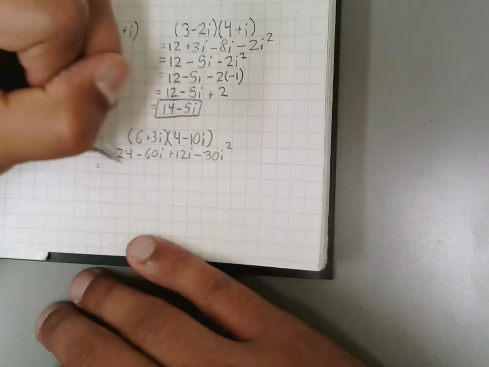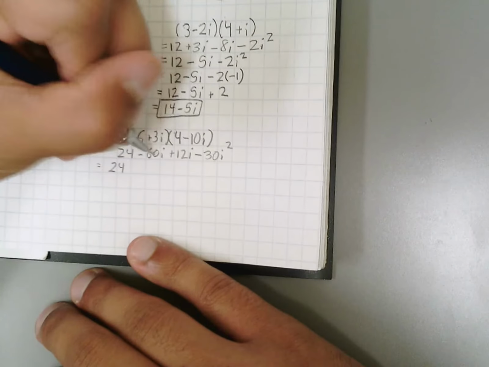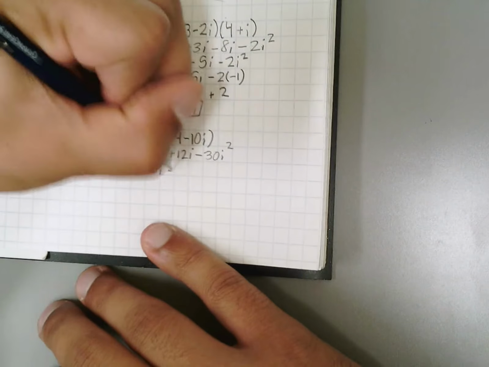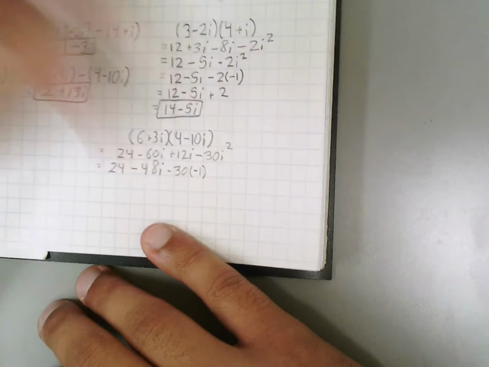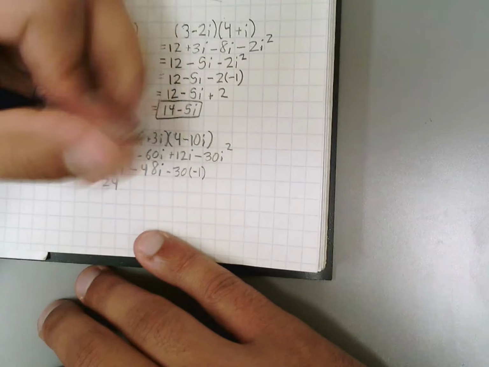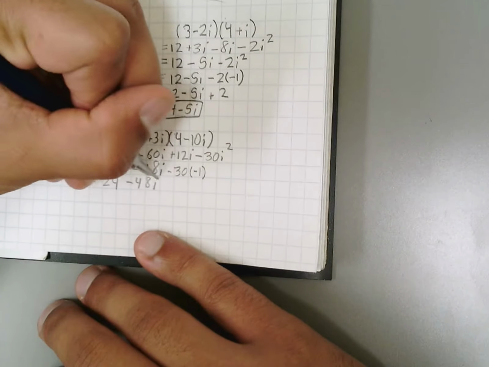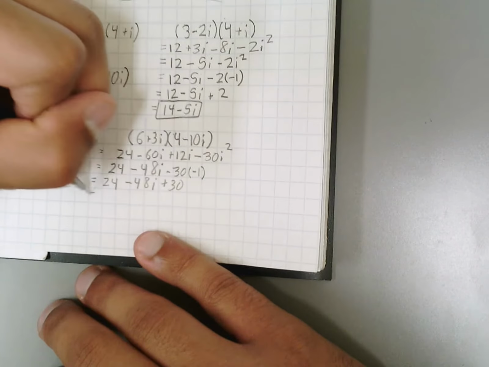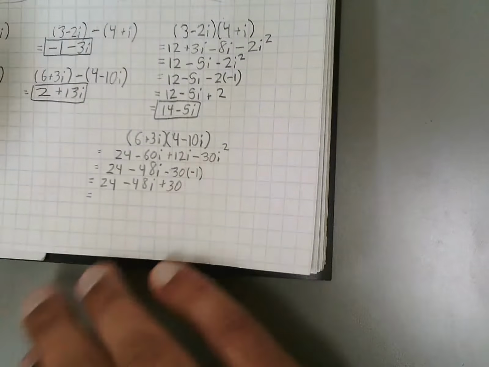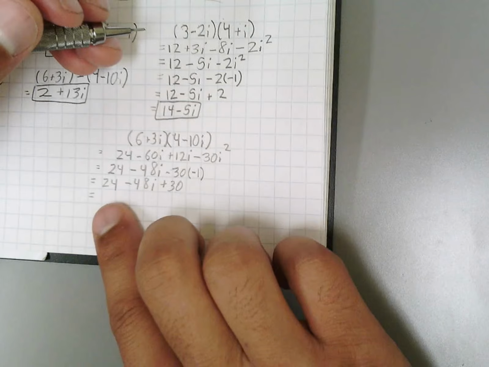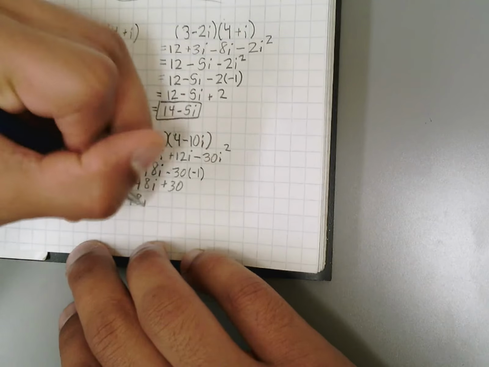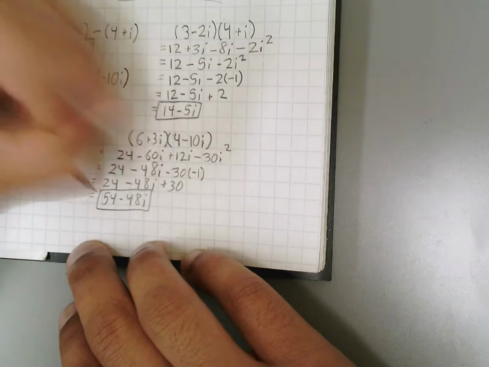We go ahead and combine like components. Negative 60 plus 12 is negative 48i minus 30, and we remember that i squared is negative 1. It's 30. Negative times a negative is positive. And then I can combine the two real components, 24 and 30, is 54 minus 48i. Great.